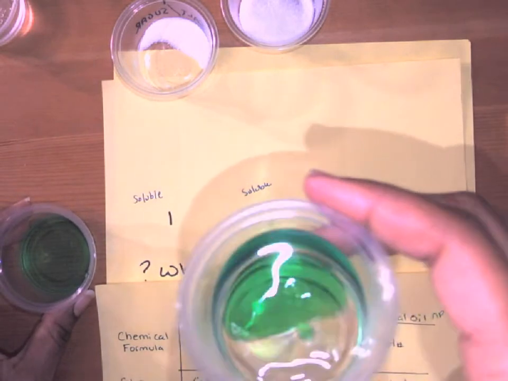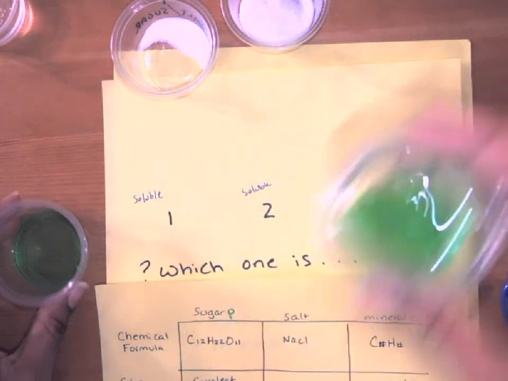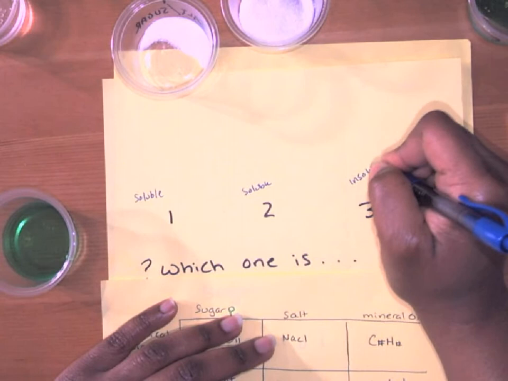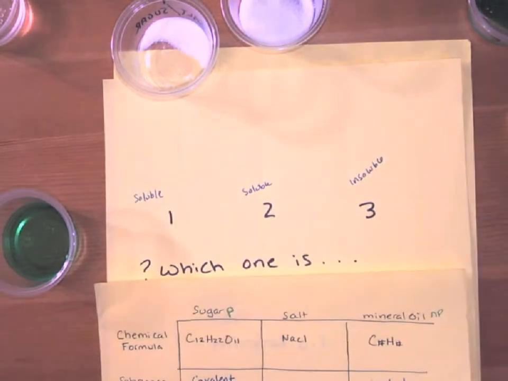And you can clearly see this does not mix. So substance 3 is insoluble. And that matches what we've already determined about substance 3 because it's nonpolar, so it shouldn't dissolve in water. All right, so the solubility tests are done.